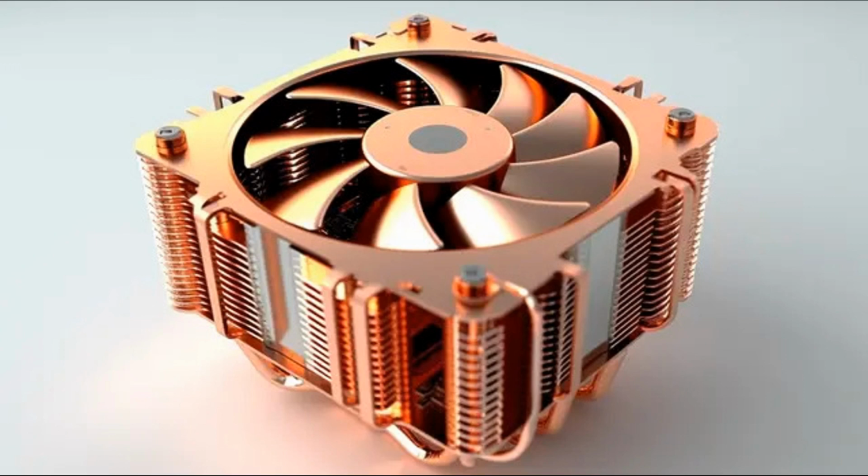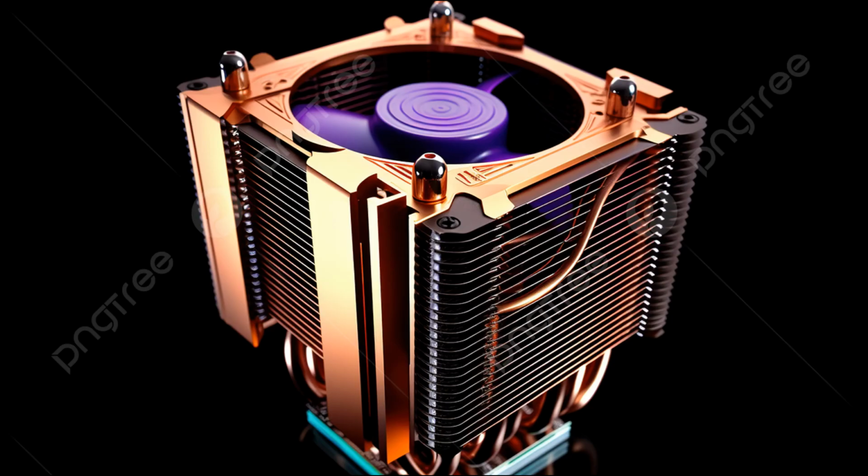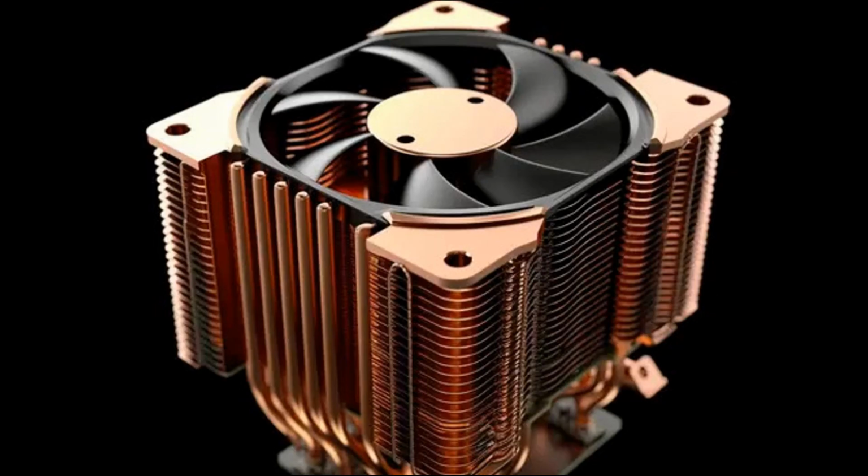Fan-assisted heat sink. These heat sinks incorporate one or more fans to increase airflow over the heat sink fins, facilitating better heat dissipation. Fan-assisted heat sinks are commonly used in desktop computers, servers, and other electronics where airflow may be restricted or insufficient for passive cooling. Liquid-cooled heat sink. Liquid-cooled heat sinks use a circulating liquid, such as water or coolant, to absorb heat from the heat-generating components and carry it away to a radiator or heat exchanger. Liquid cooling offers higher thermal conductivity than air cooling and is often used in high-performance computing systems and overclocked processors.